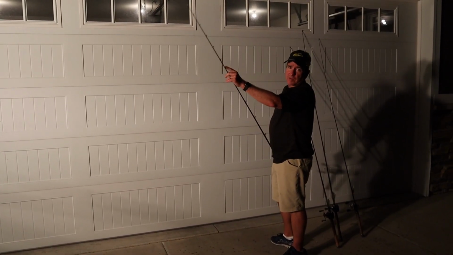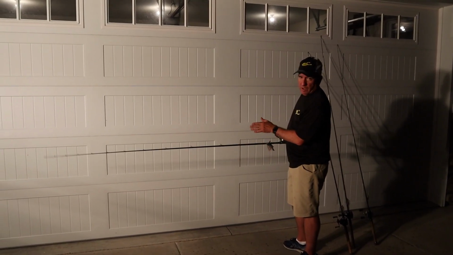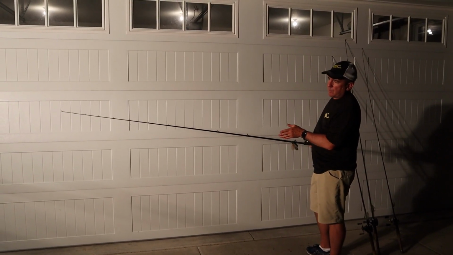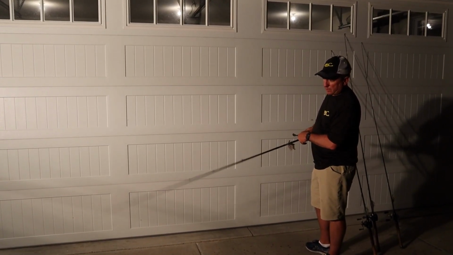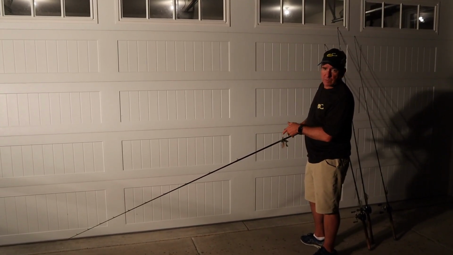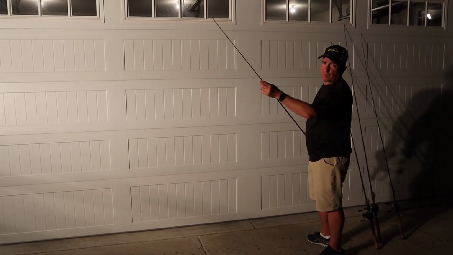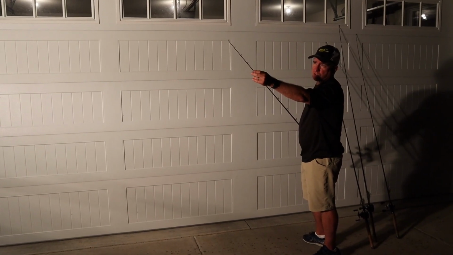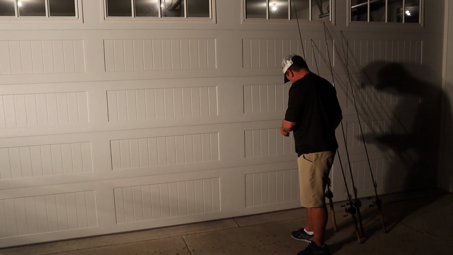An extra fast tip is also good for a frog, and the reason is you want the rod to get the backbone real quick, but you also want a little bit of tip for when you're working the frog and walking the dog. It allows you to work that frog a little bit better. So you would probably use more than a 4-power, but that extra fast action tip is good for a frog or for flipping or pitching.